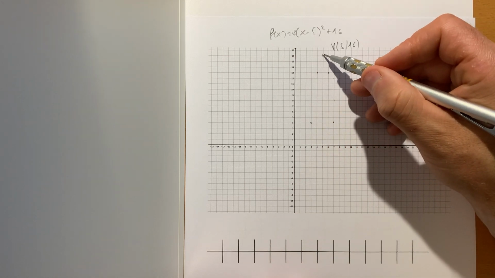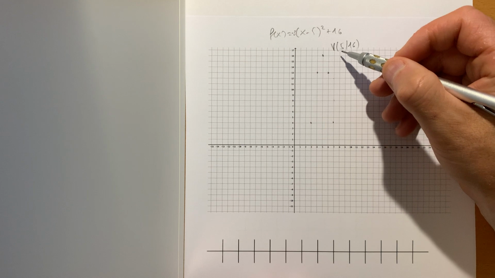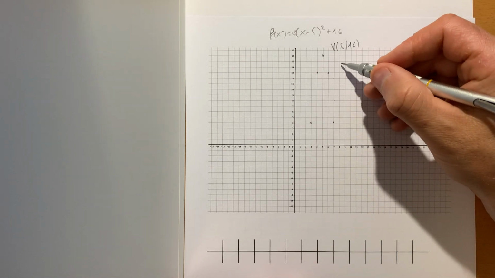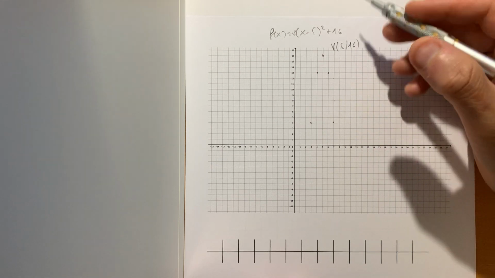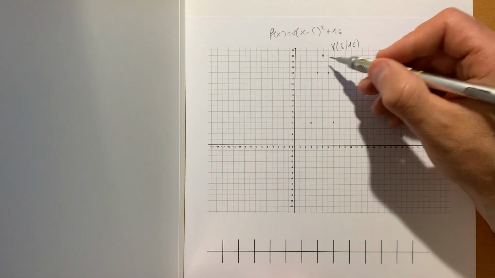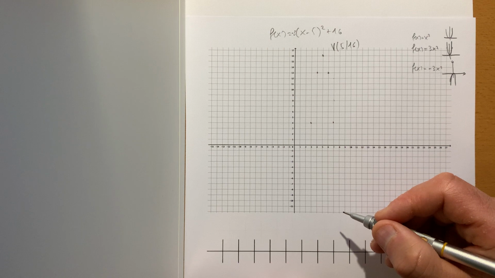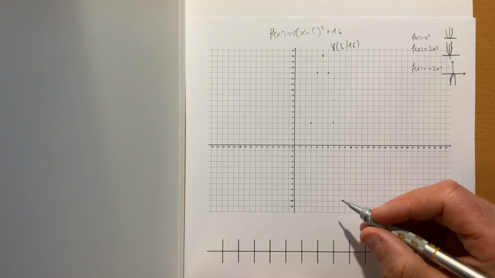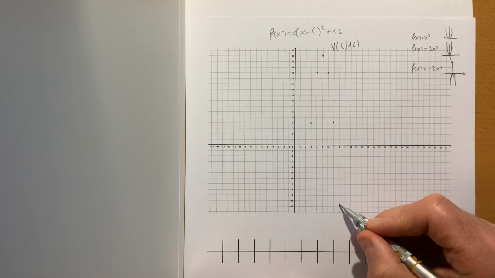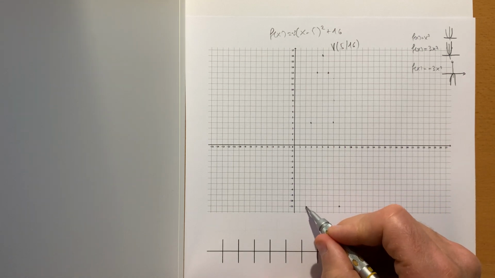Now, 3 to the right, normally it would go 9 down, but because of the factor -3, it's 27 down, so 3 times 9, so that would be down at -11. So here, -11.